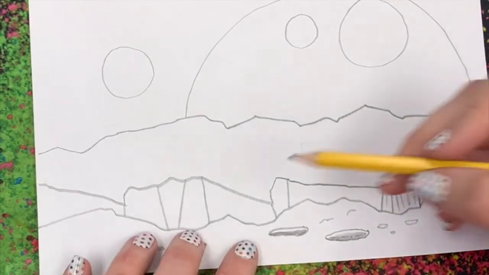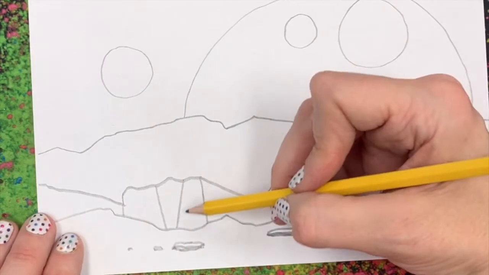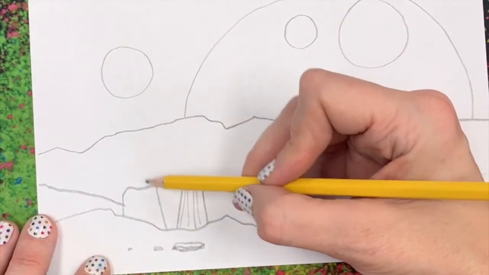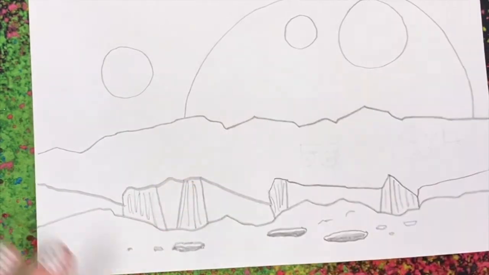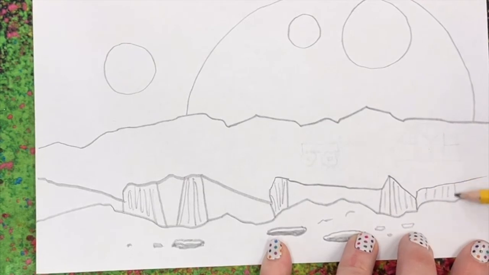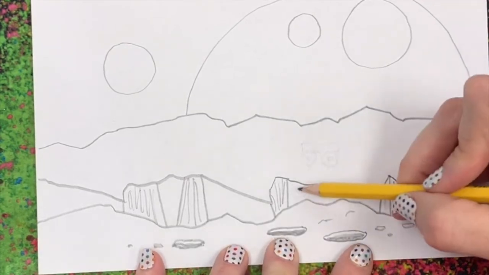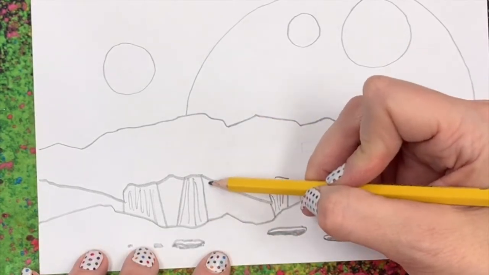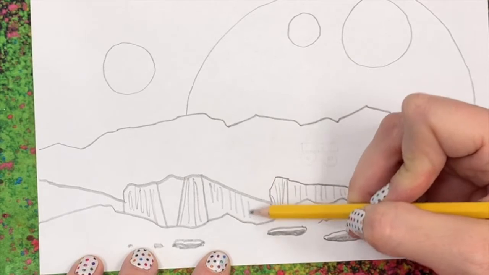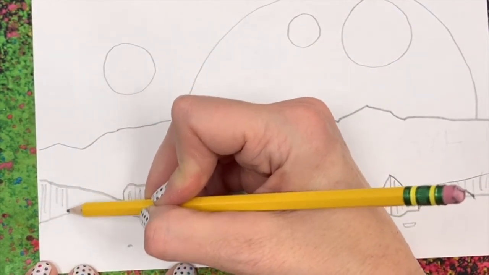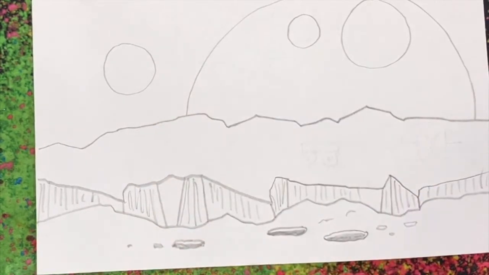Adding a little bit more texture to that little crevice. I don't know if it's a little one, it actually might be a really big one. I'd be careful if you stepped over it. Who knows what's down there? Adding just some more, still adding texture and a shadow.